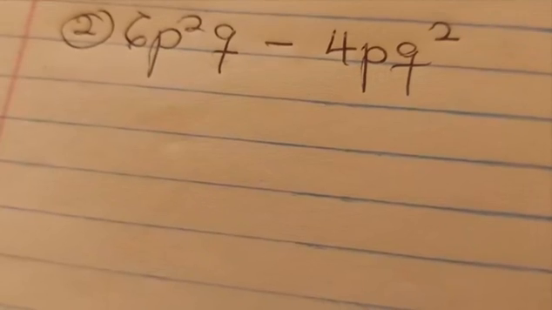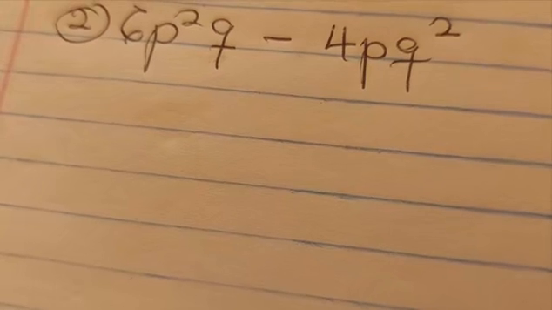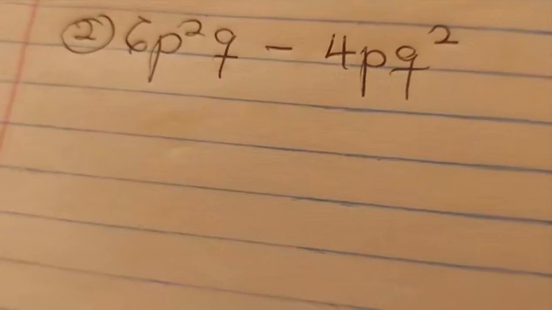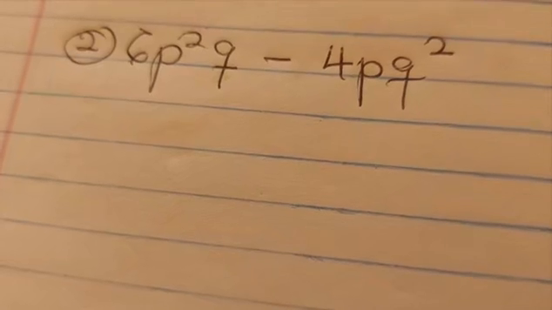Then now you pick p squared and p in both terms. You are looking out for a variable that can divide p squared and p without a remainder. Obviously, it's p. You pick out q and then q squared. You are looking for a variable that can divide q and q squared without a remainder. Obviously, that will be q.